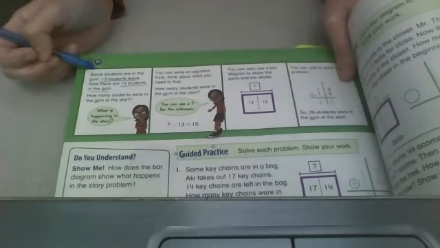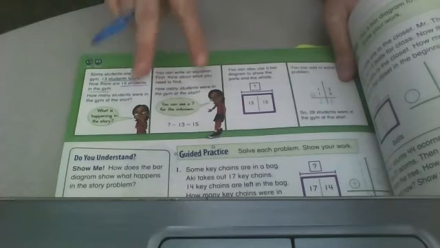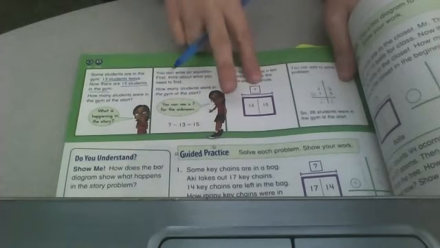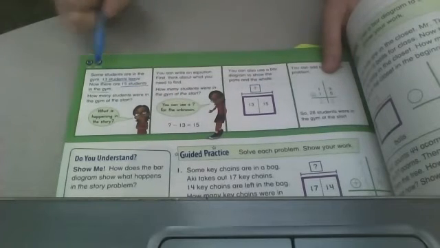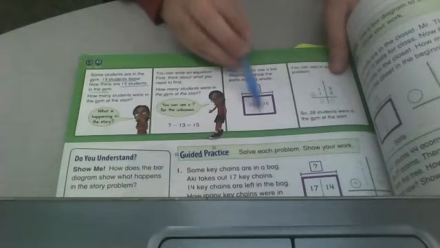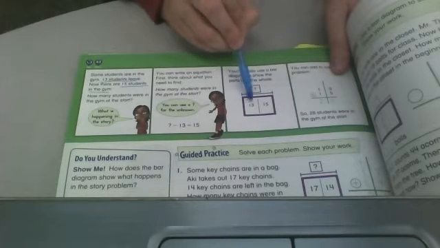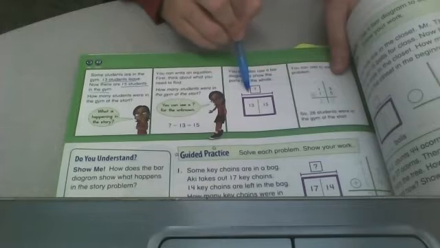makes me think of a parts to whole chart, right? Because I know two parts, how many left and how many were there at the end, but I don't know the whole. I don't know how many were there at the beginning. And you can see, if we skip ahead a box, they do set up a parts to whole chart for us. I know the two parts, but I don't know the whole.